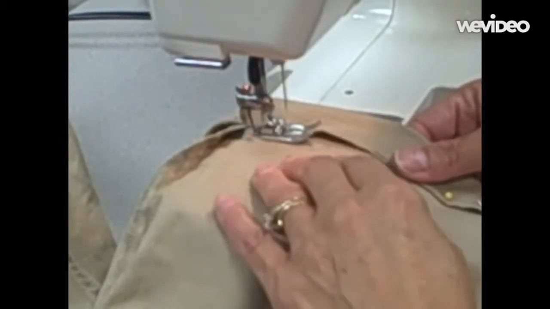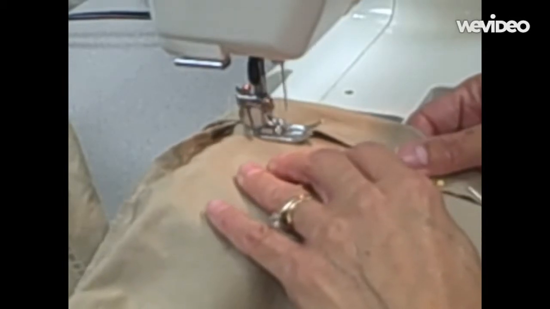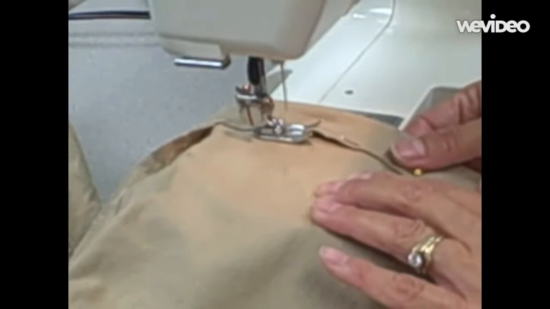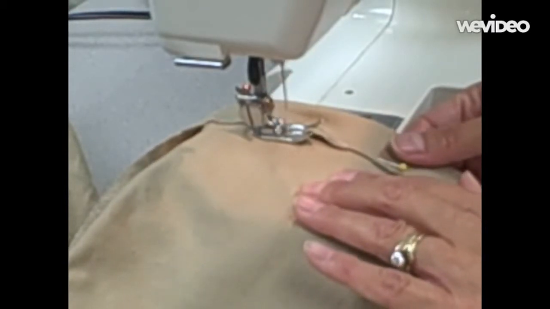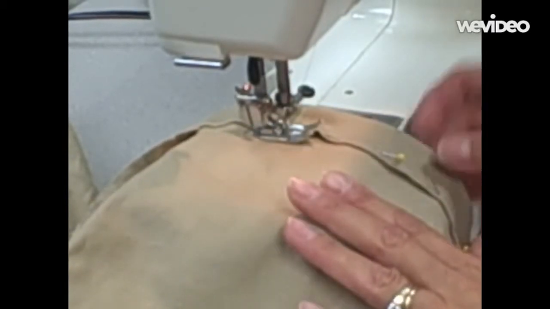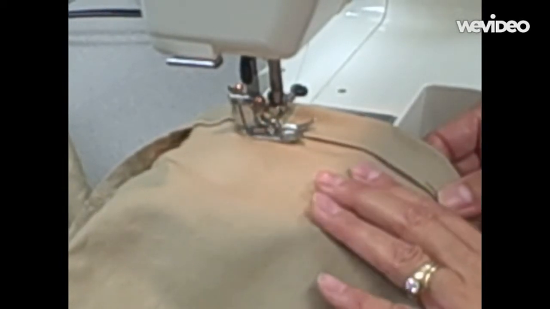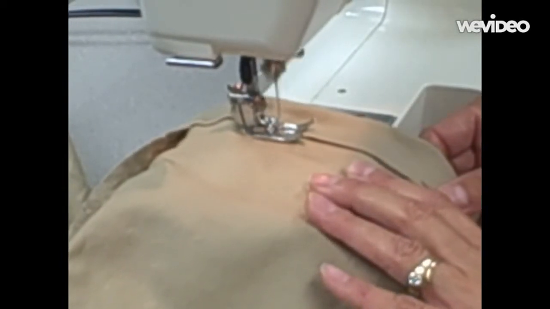You're staying close to the folded edge as you sew. When you start to get near the next pin, you're going to stop with your foot pedal, pull out the pin, and then continue sewing. And you'll do this all the way around till you get to the end.